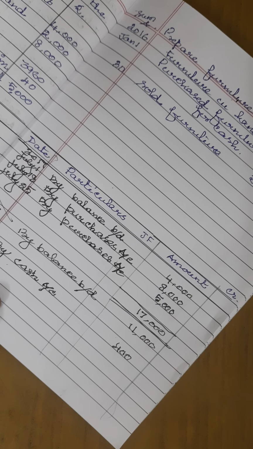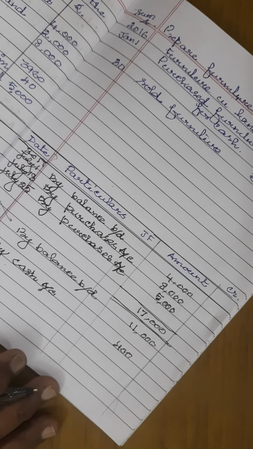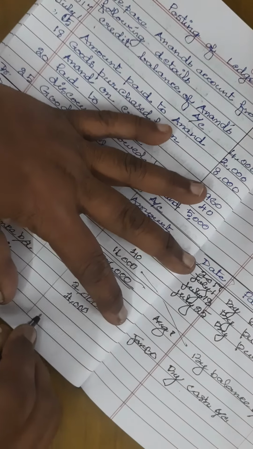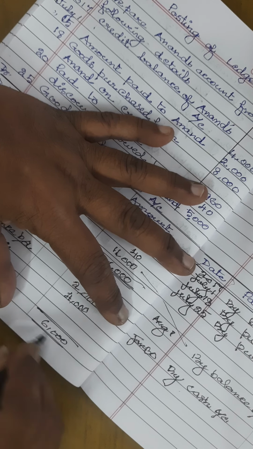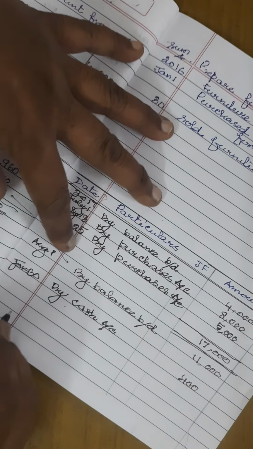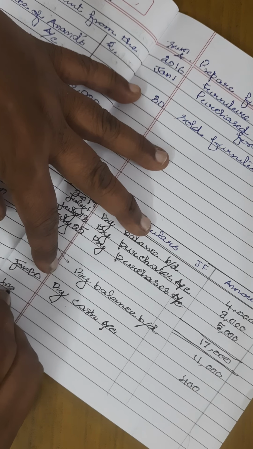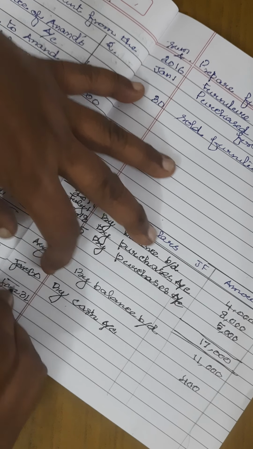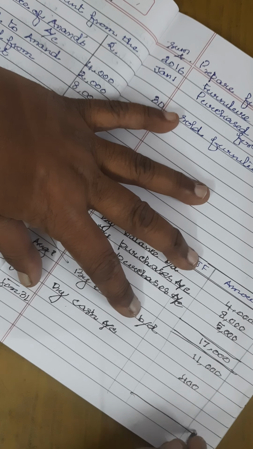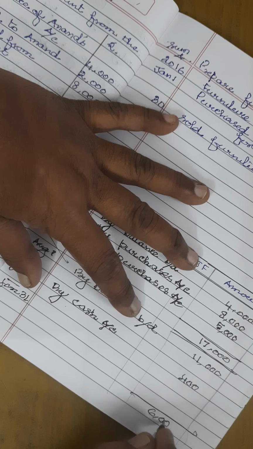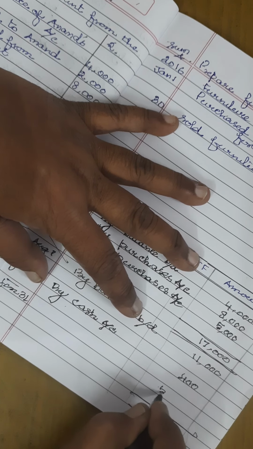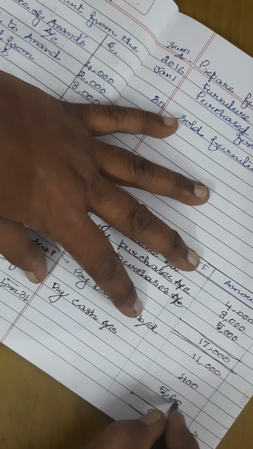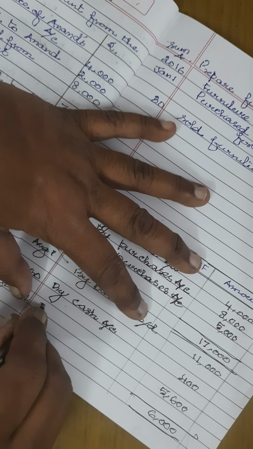So now on 31st January, we have to close this account. So what happened? The debit side is more. So I am going to total the debit side. So the debit side total is 6000 rupees. So don't forget to write the last date. So January 31, I am going to write the same total on this side also. What is the difference? 6000 minus 400 is 5600. This is the closing balance.